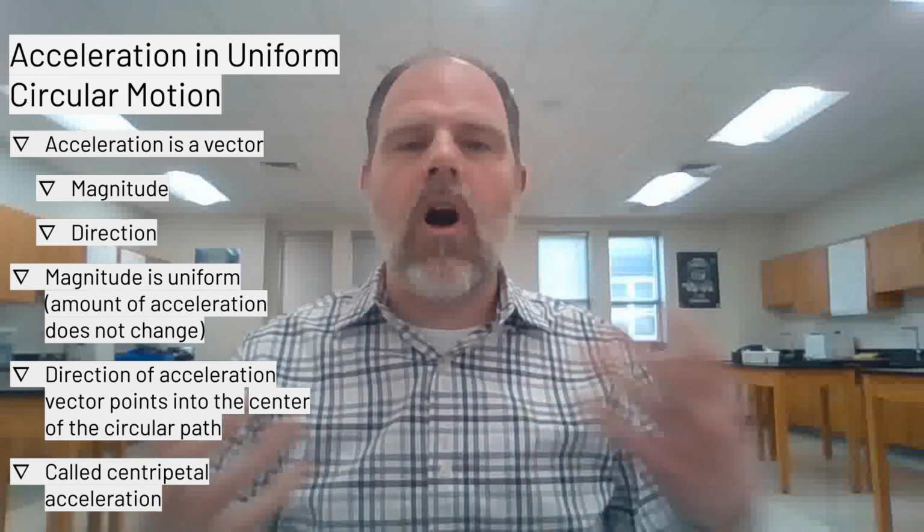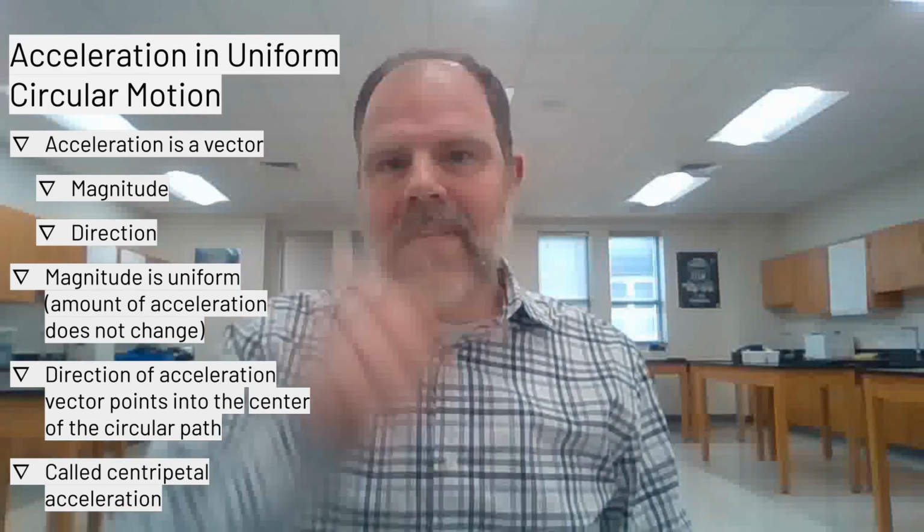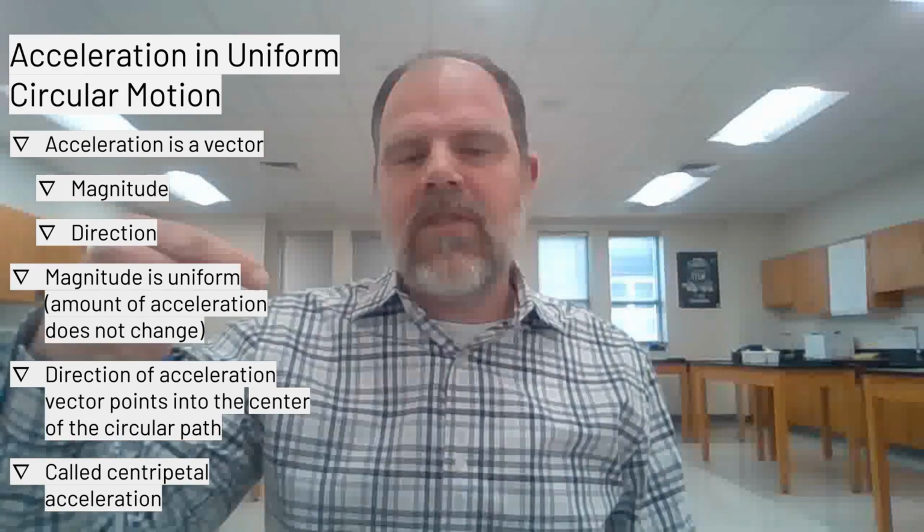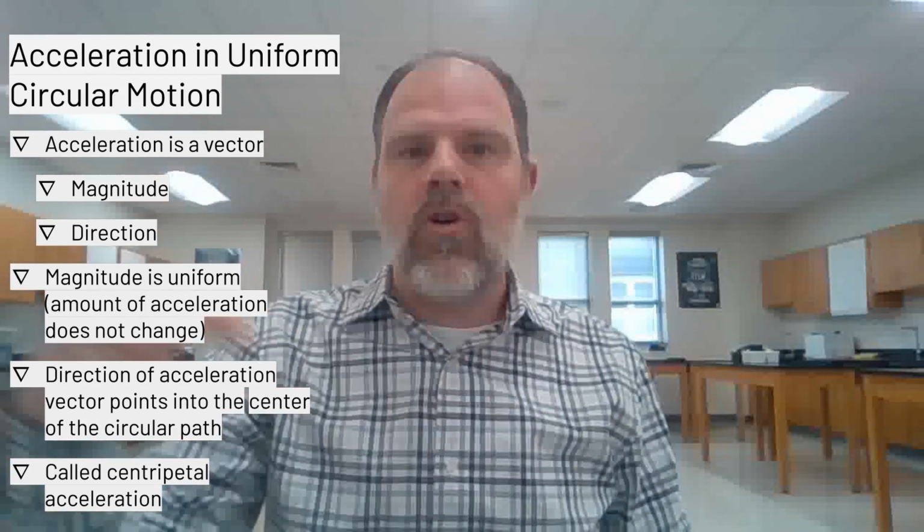So what about acceleration in uniform circular motion? Acceleration is also a vector, so again, it has magnitude as well as direction. The magnitude of the acceleration in uniform circular motion is also constant, so it's also uniform. The amount of acceleration doesn't change. The direction of the acceleration vector always points into the center of the circular path. So if an object is going around in a circle, the vector for the acceleration is always pointing into the center of that circle.